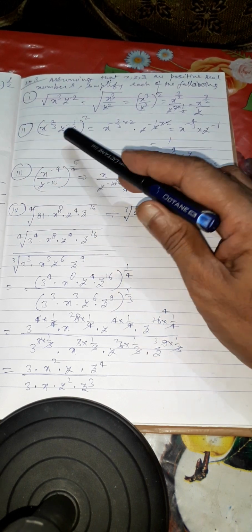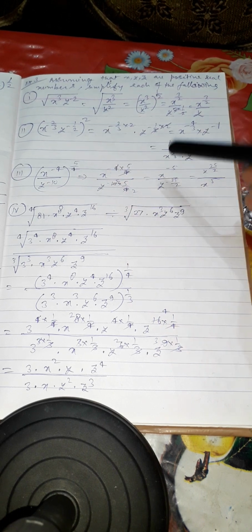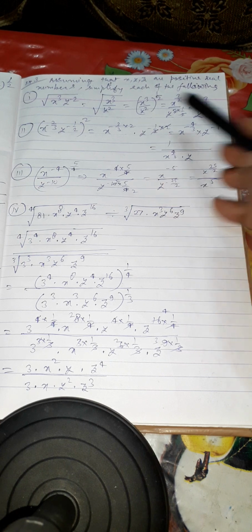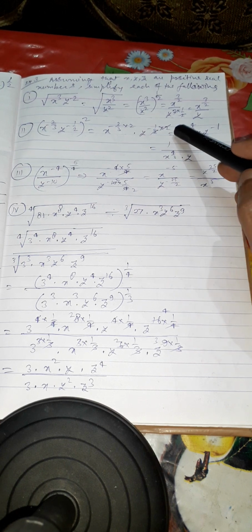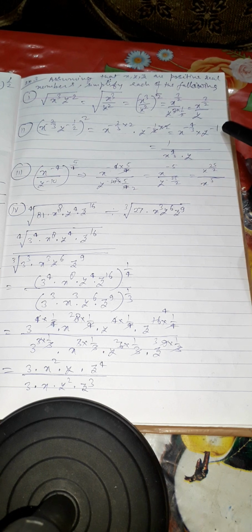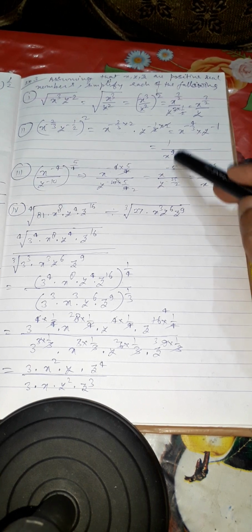Next part of this question: x to the power minus 2 by 3, y to the power minus 1 by 2, and whole to the power 2. Then we multiply minus 2 by 3 into 2, and y to the power minus 1 by 2 into 2, we get x to the power minus 4 by 3 and y to the power minus 1. Both the numbers are negative, so we put them in the denominator place: x to the power 4 by 3 and y.